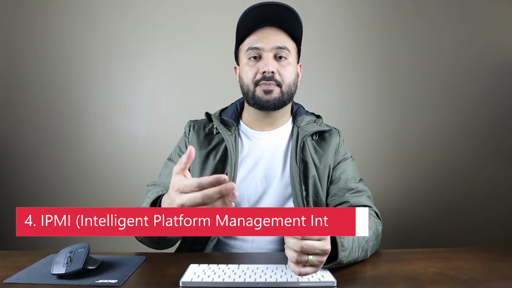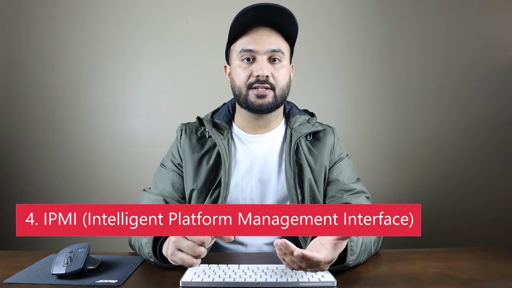So the fourth is IPMI. IPMI stands for Intelligent Platform Management Interface. Servers like Dell, HP, they have that interface which Zabbix can utilize. For example, HP has iLO. So with the help of iLO, Zabbix can get all the system information from HP server. So the templates are already out there. The only thing you have to do is download these templates and utilize them.